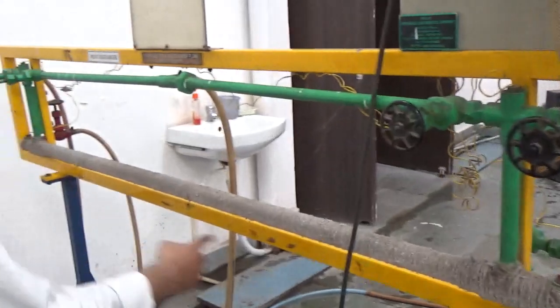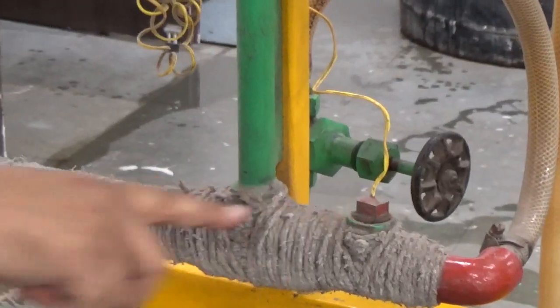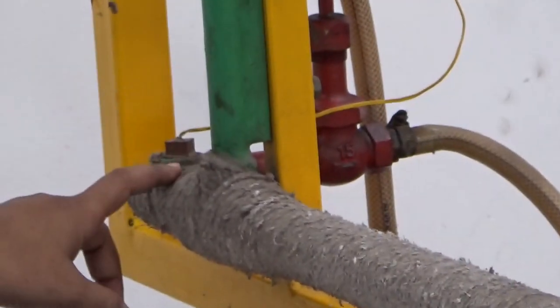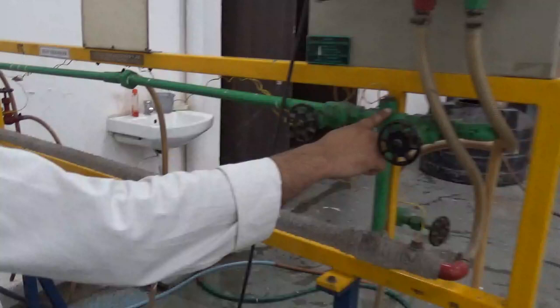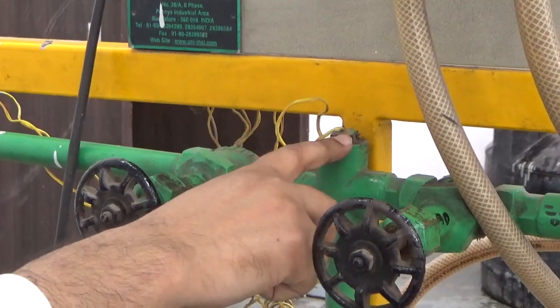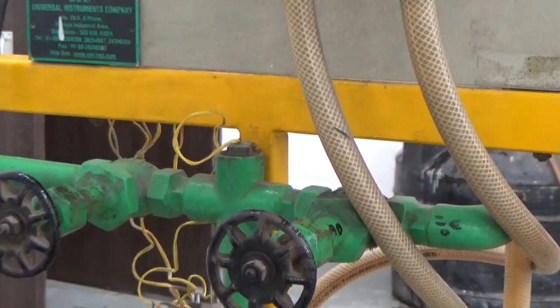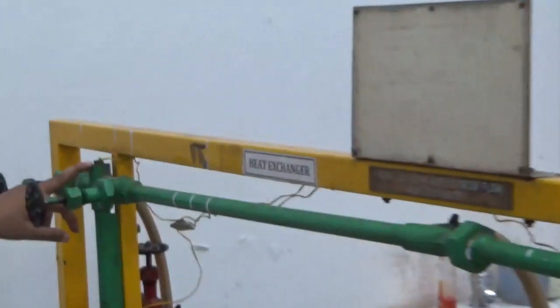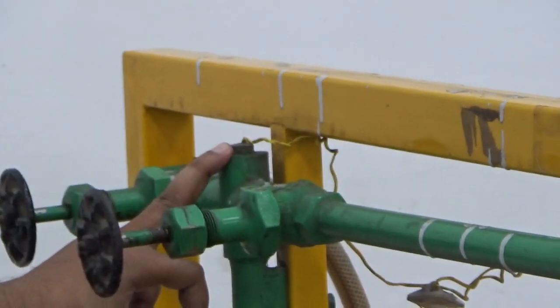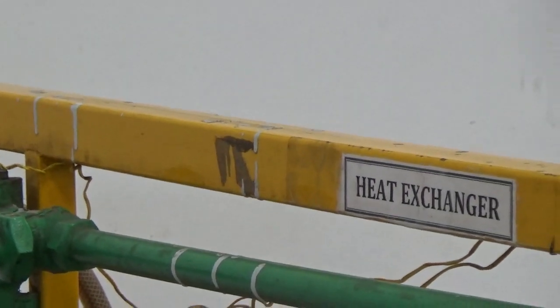As we know, the direction of the hot fluid remains fixed. So this is the hot fluid inlet in both experiments, and this is the hot fluid outlet in both experiments. This thermocouple is the cold water inlet for parallel flow and cold water outlet for counter flow. And this one is the cold water outlet for parallel flow and cold water inlet for counter flow.